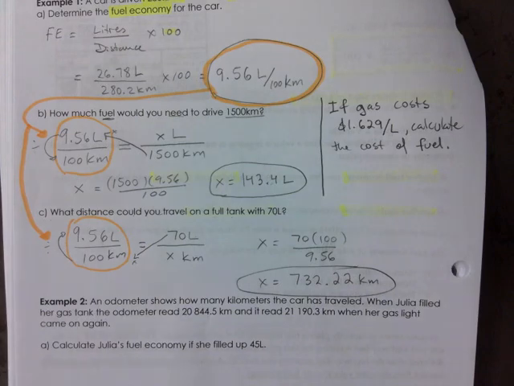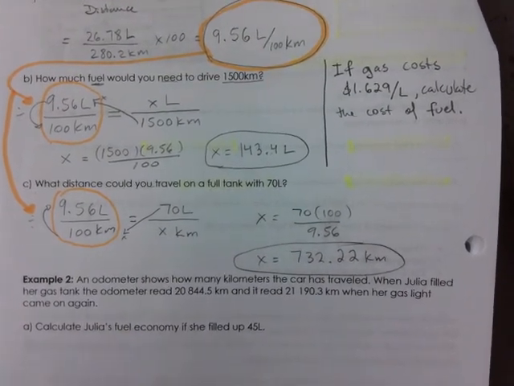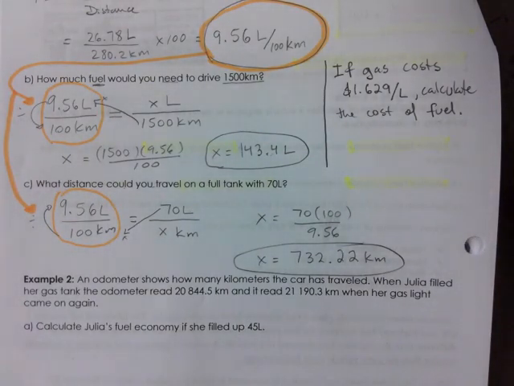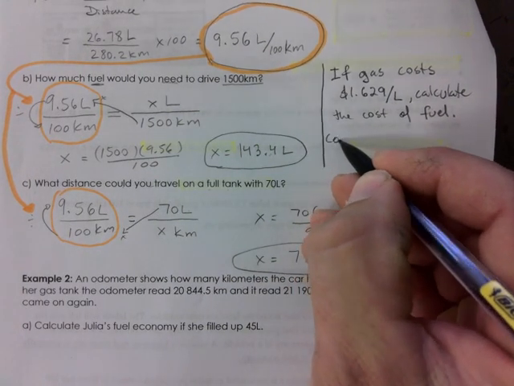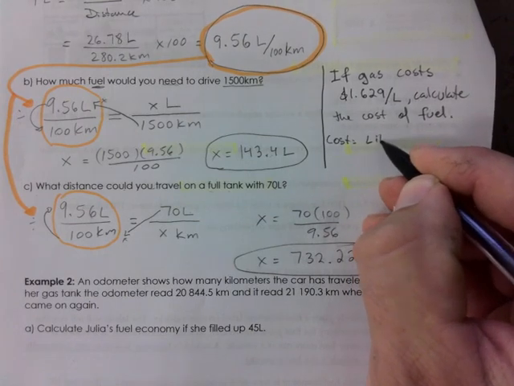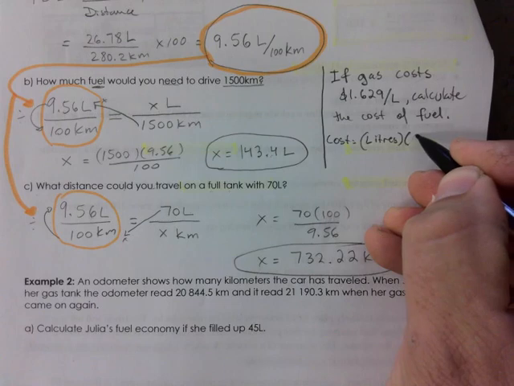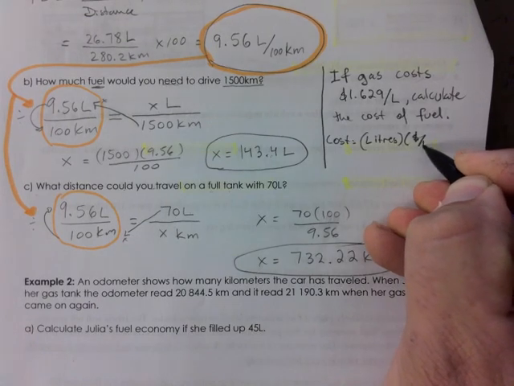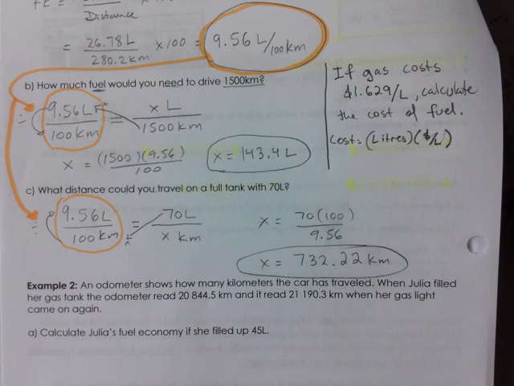If gas costs $1.62, calculate the cost of fuel. This is how you do it, guys. Cost is just liters times price per liter. That's how you do it. I would probably add that to my study sheet under fuel economy.